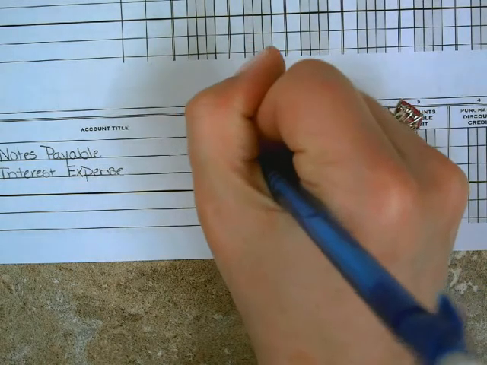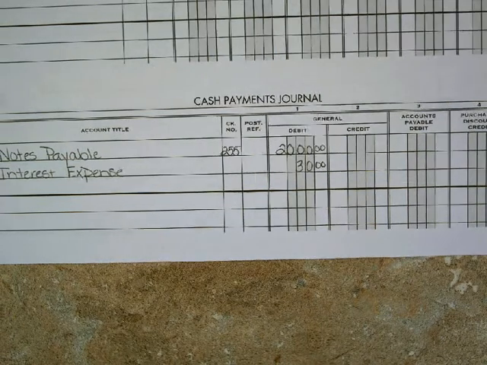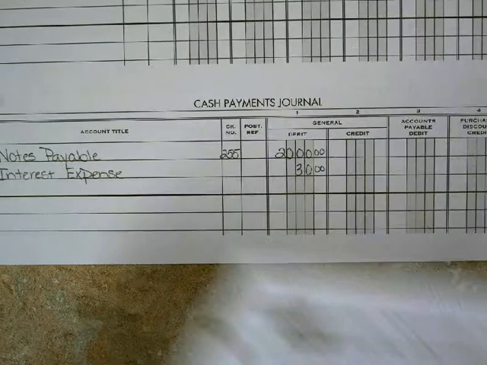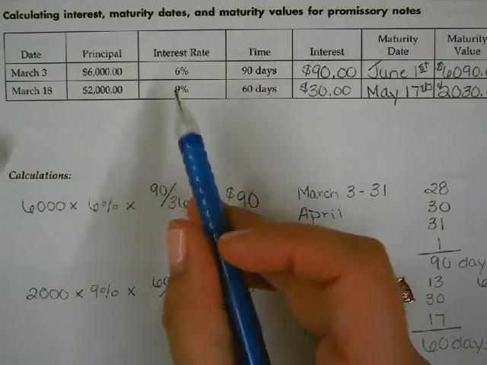Okay, then I paid cash for the maturity value of the $6,000 note, check 263. Okay, so I'm going to go back to my work together 21. I see March 3rd, I signed a $6,000 note at 6% interest for 90 days. My interest then that I accrued is $90.